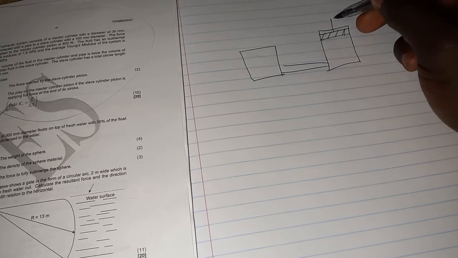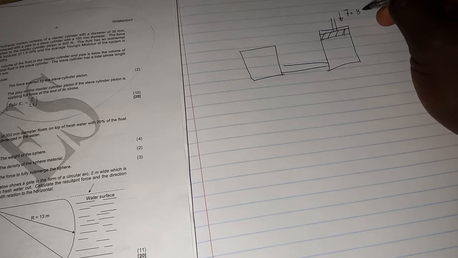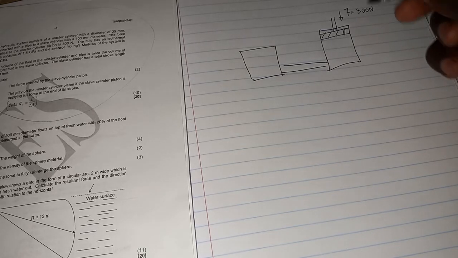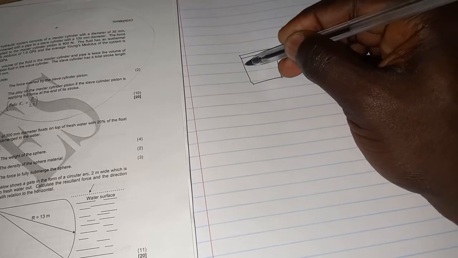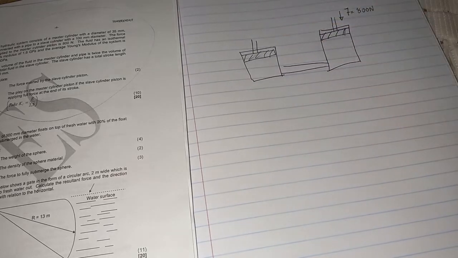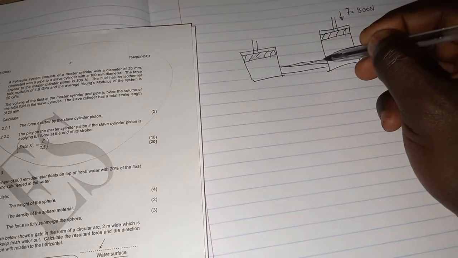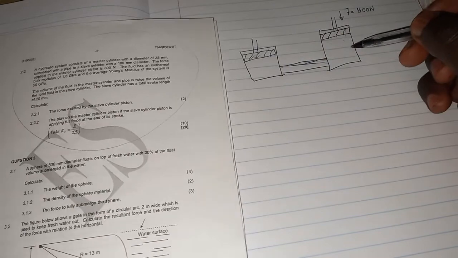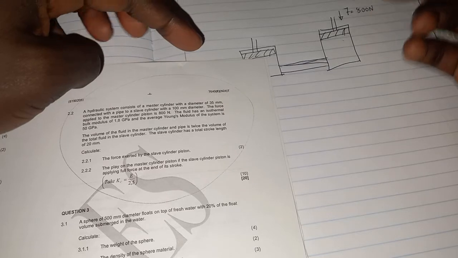Let's say this is our piston, and this piston will be having the force. Let's say the force that is applied on the master cylinder is 800 newton. So we have 800 newton here, and this is our slave cylinder. It needs to produce this force going up, and we have this pipe that connects both these cylinders.